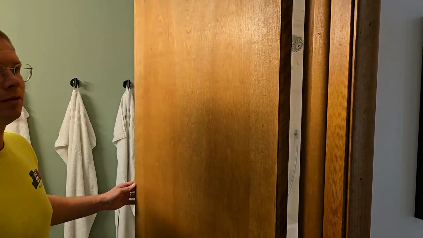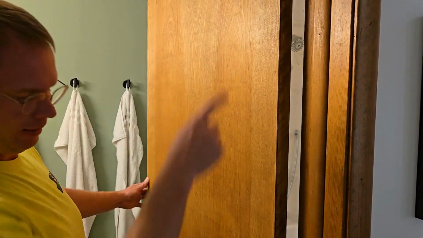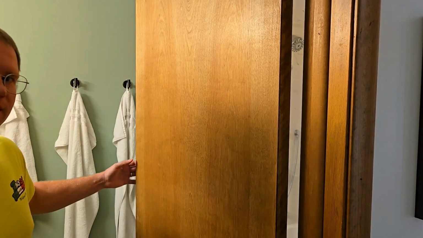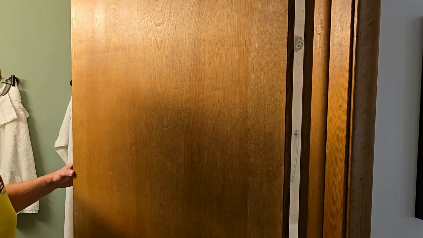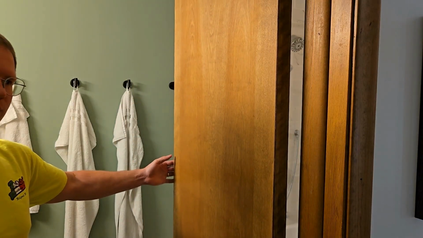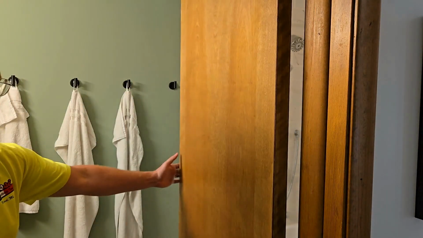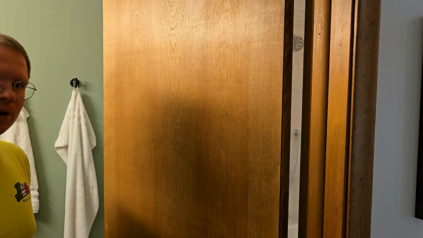Here we're at a door where I've gone ahead a couple days ago and cleaned and lubricated both of the pins. And so here we can see no squeaking when I move the door slowly, and also no squeaking when we move it quickly. So now let's talk about the product or products that I would use to lubricate the door pins and why.